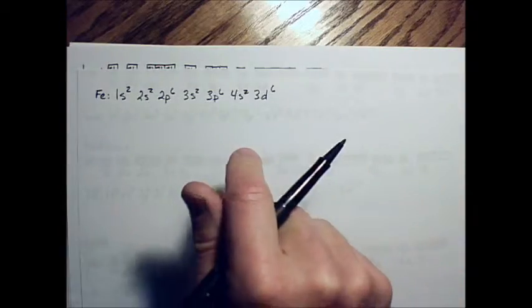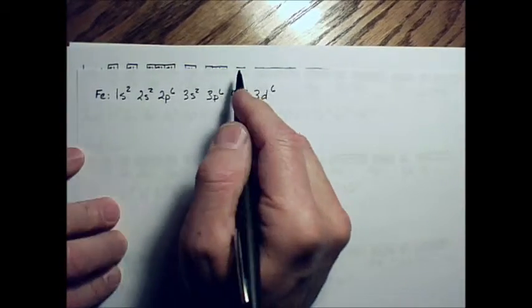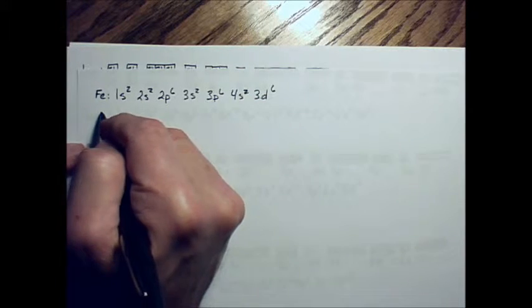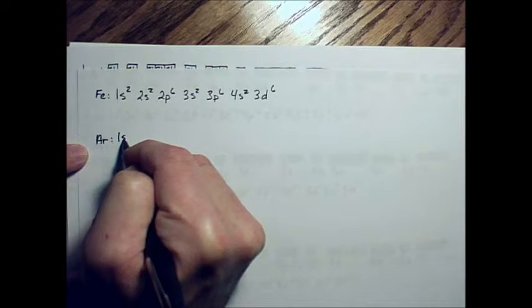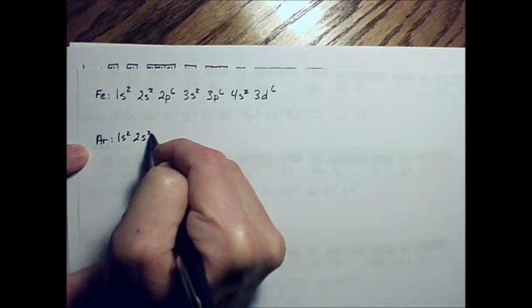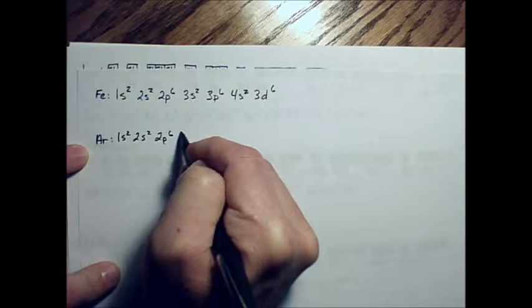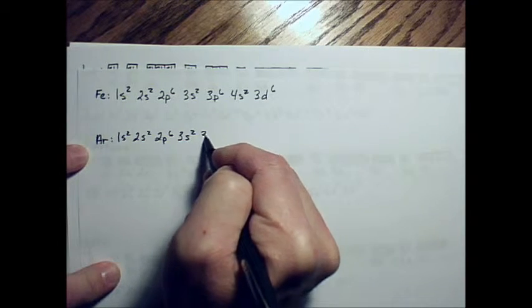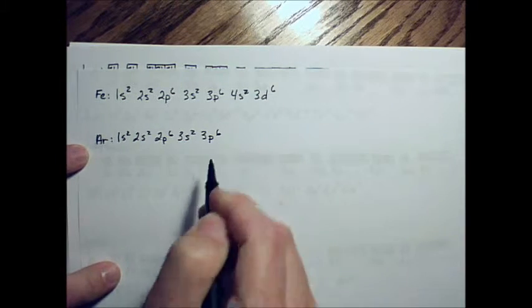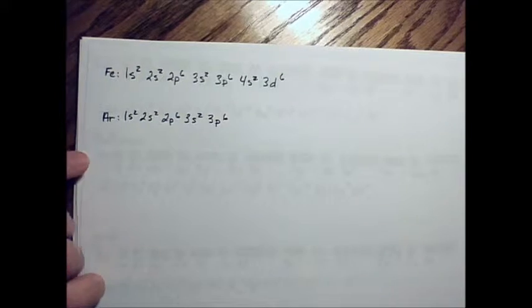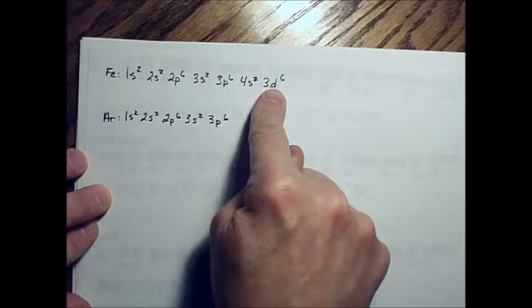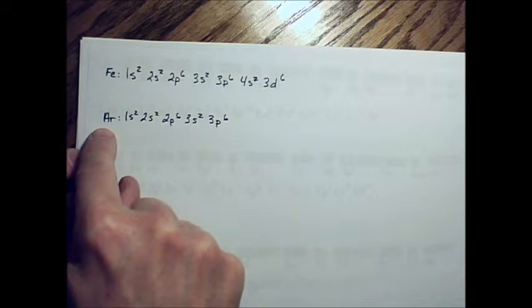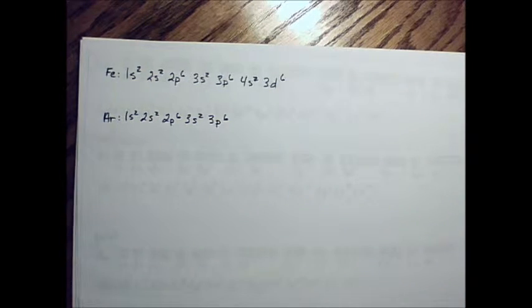Okay? I'm going to write the orbital notation, the electron configuration for argon. Okay. Question is, what part of this electron configuration is exactly the same as this electron configuration?